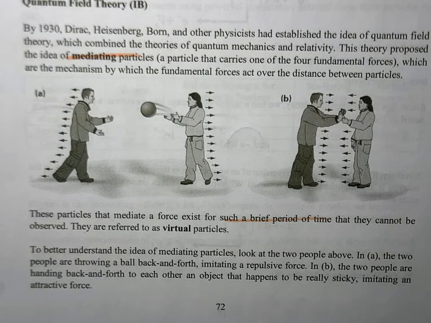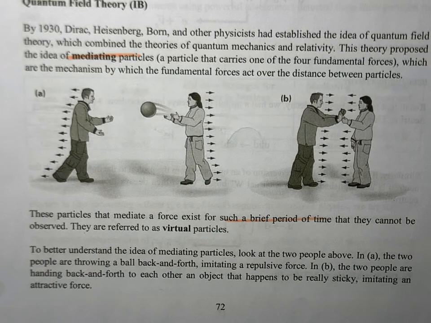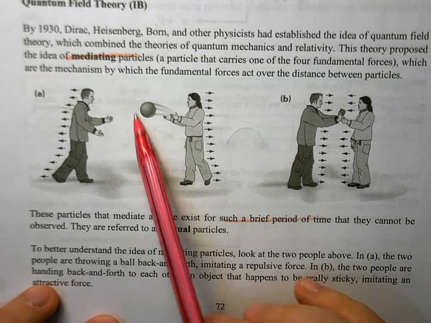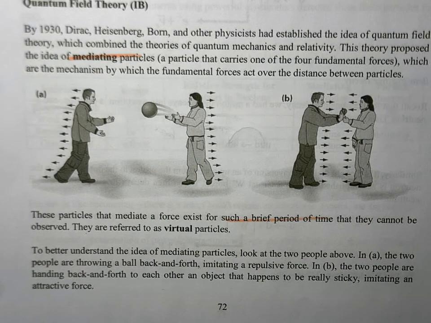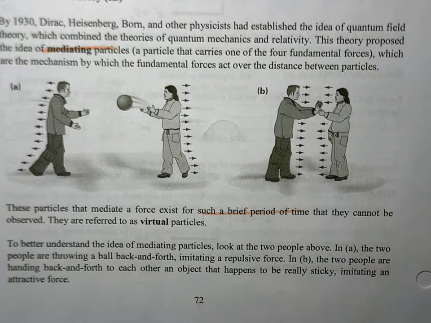What we would say in this example is the two persons are acting like ordinary particles, and this ball is acting as sort of a mediating particle for repulsion. It's pushing them apart, and this ball is carrying the force that's pushing them apart. We could also look at that from an attractive point of view.